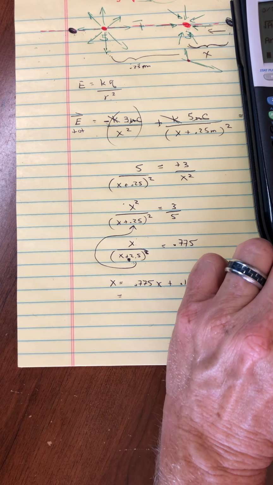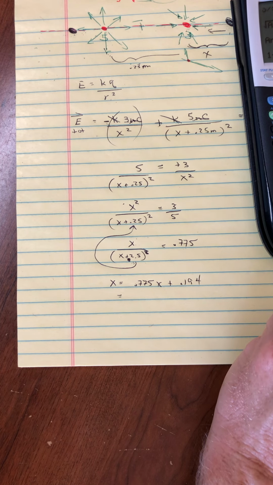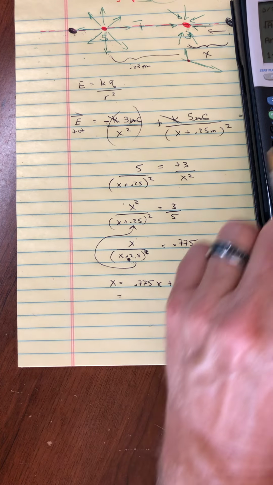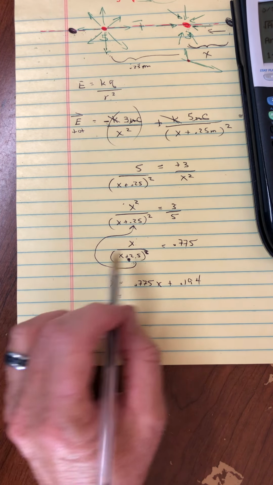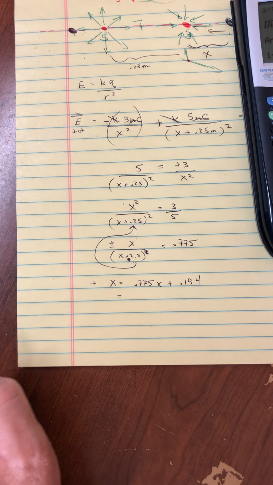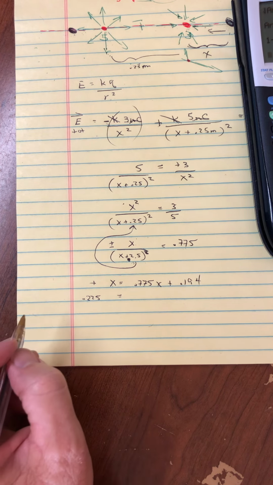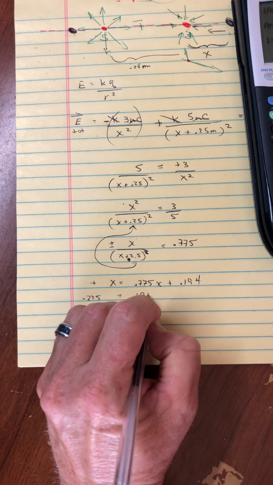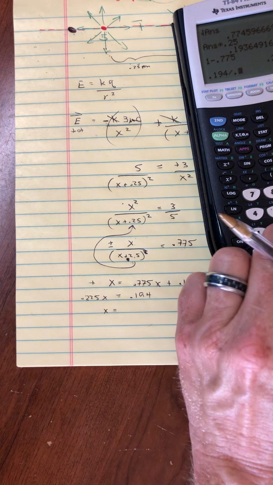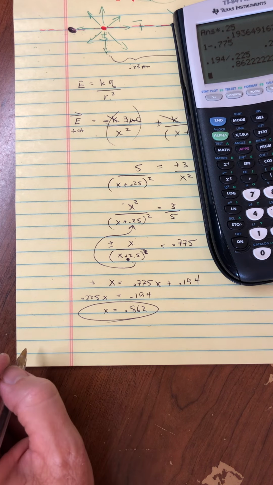If we bring this over to here, we've got 1 minus 0.775. I was just thinking maybe we needed the quadratic here, because there is this plus minus issue that we should probably talk about. But let me go with the plus here at the beginning. So taking a 1 and subtracting this gives me a 0.225. And of course then the 0.194, and there's an x. And so solve this for x, 0.194 divided by 0.225, and we're looking at 0.862 for the x. Good.